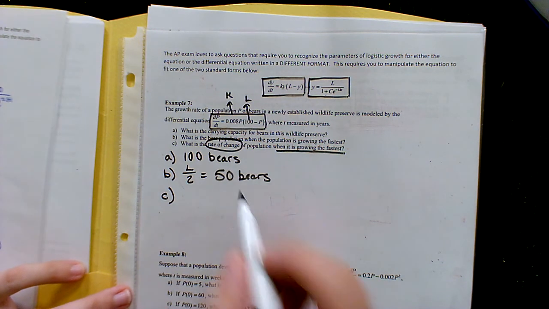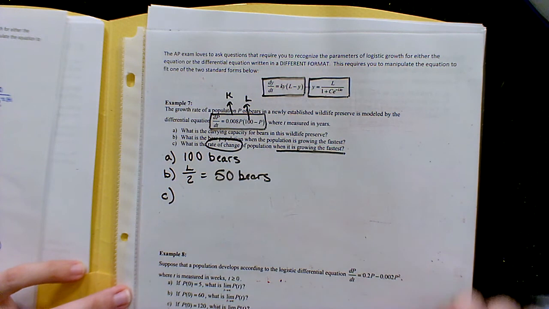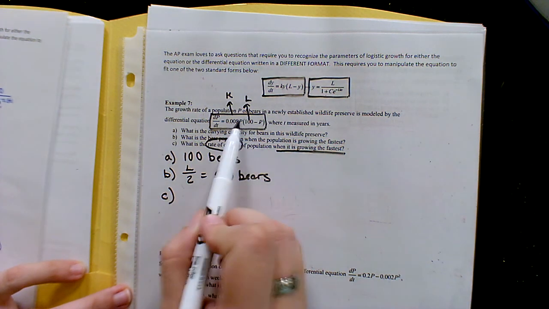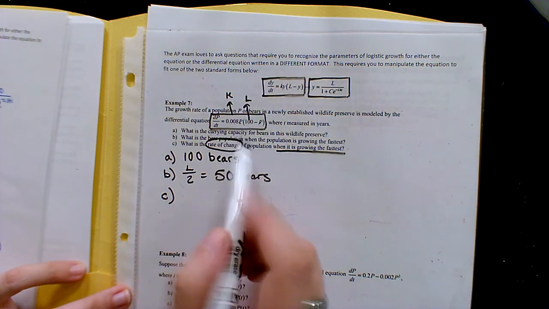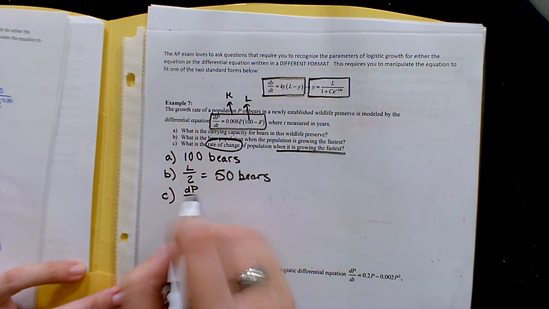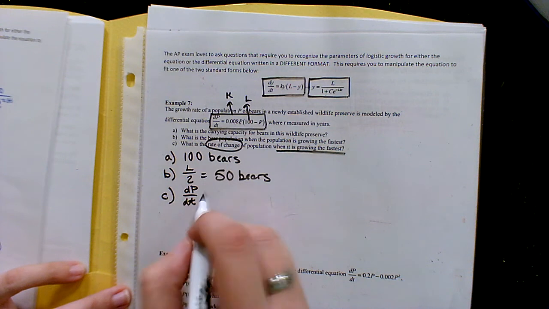And we already said from part B that it's growing the fastest when we have a population of 50 bears. So how might we use that 50 to help us figure out the rate? And for P, okay, that's your population at the specific time that you want it to be changing the fastest. So let's go ahead and figure out the rate, aka the derivative.